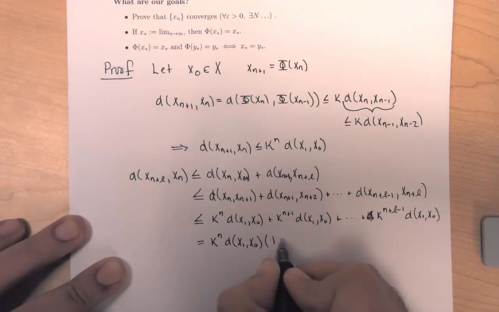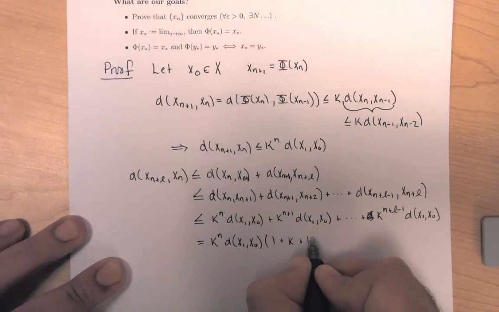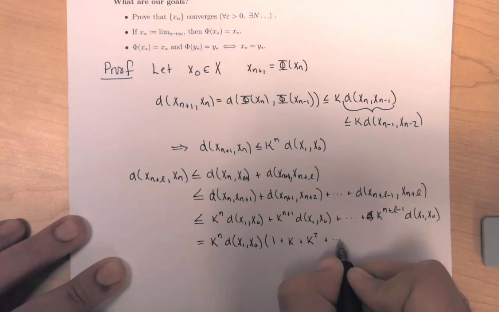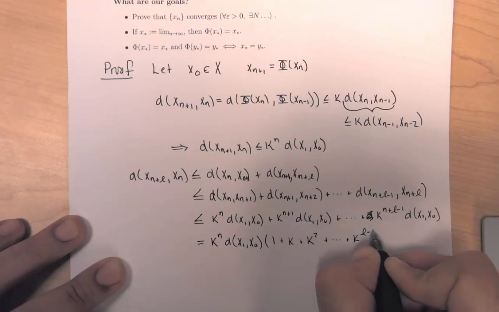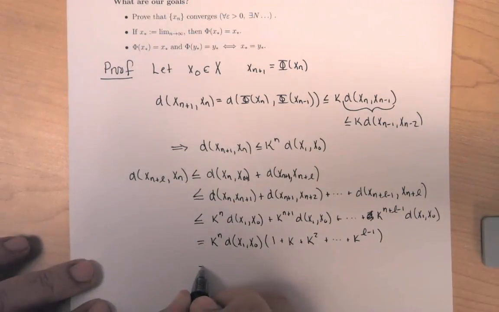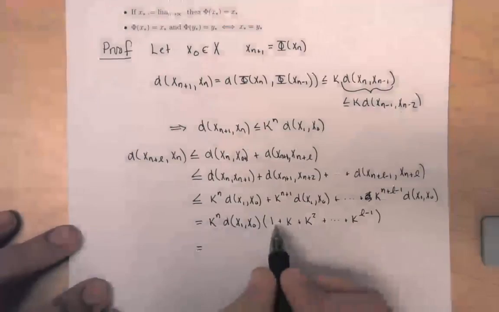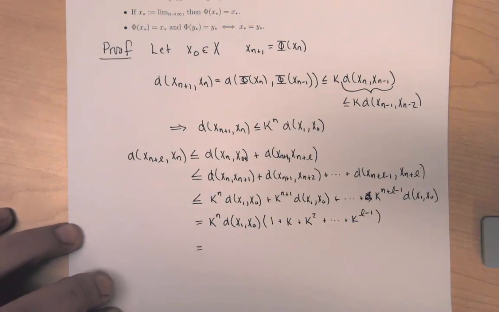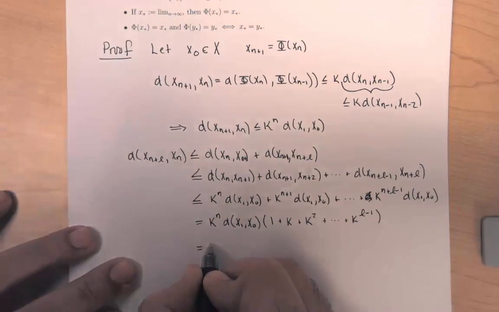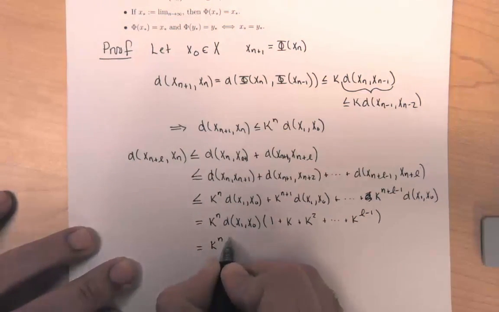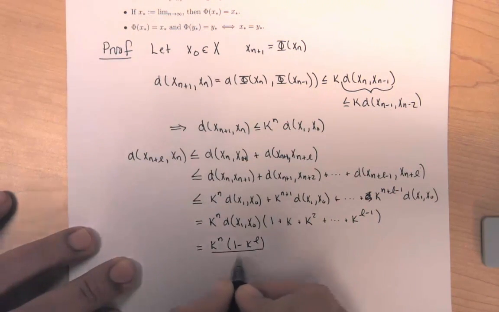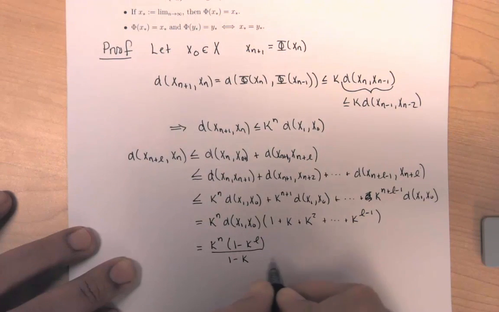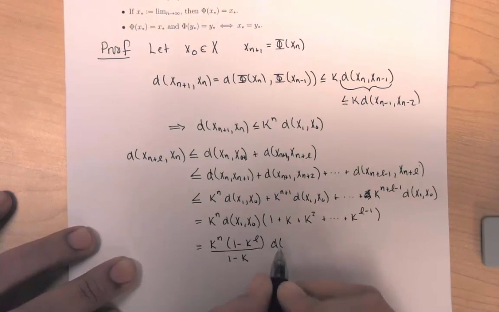And I would be left with 1 plus k plus k squared, and so forth, up until k to the L minus 1, which is equal to, right, we've seen a partial sum like this before already. This sum is 1 minus k to the L divided by 1 minus k, times this initial distance.